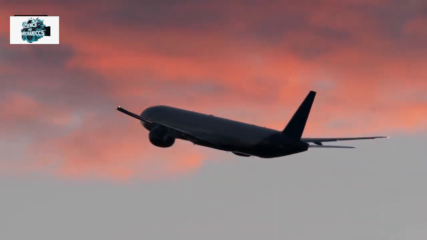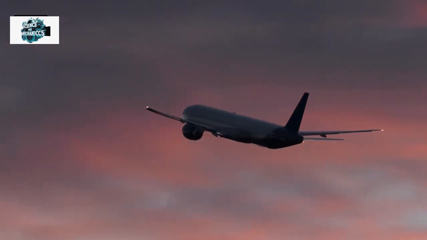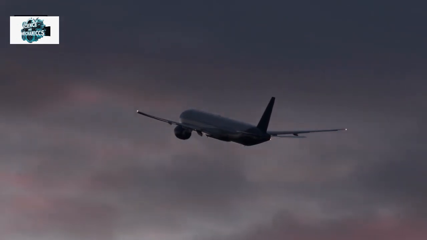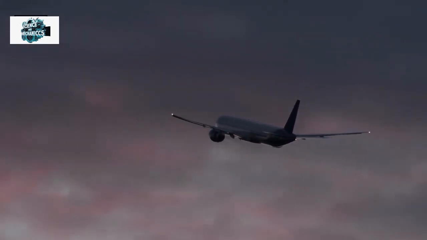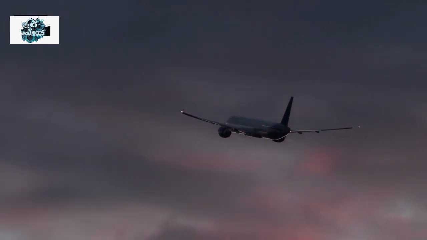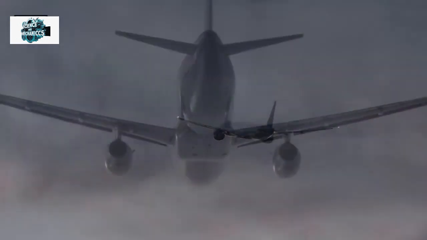The four forces of flight. Before we can understand how modern airplanes fly, we need to understand the four forces of flight: lift, weight, thrust, and drag. Lift is the upward force that keeps an airplane in the air, while weight is the downward force that acts on the aircraft. Thrust is the force that propels the airplane forward, and drag is the force that opposes motion through the air.